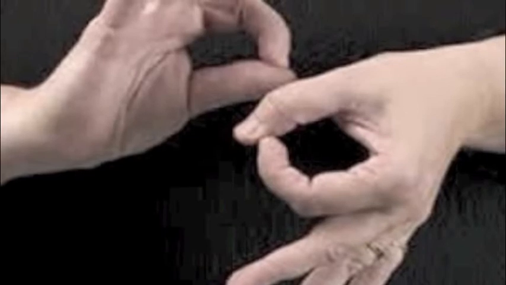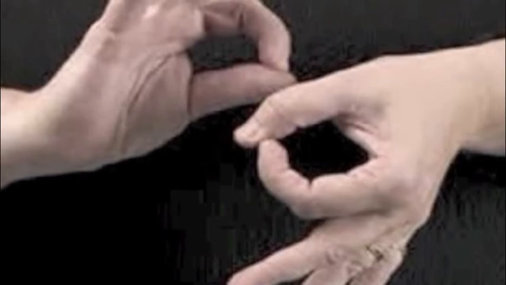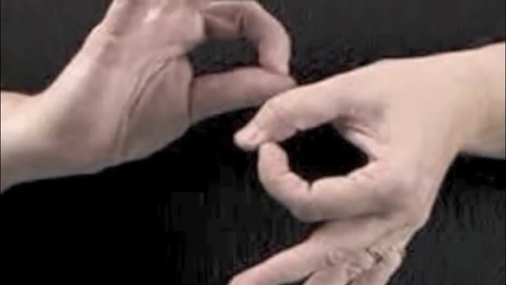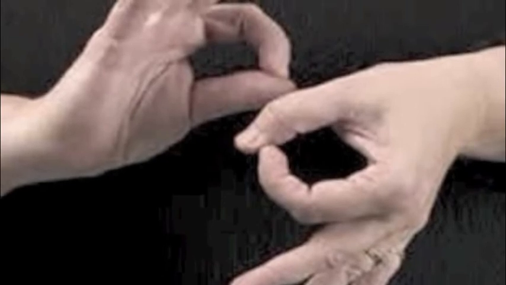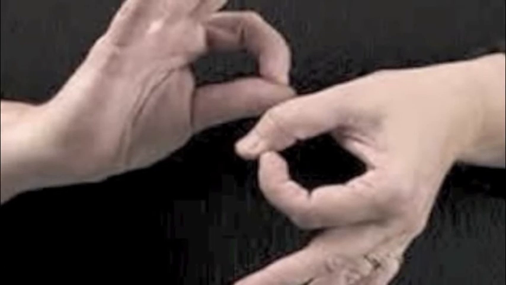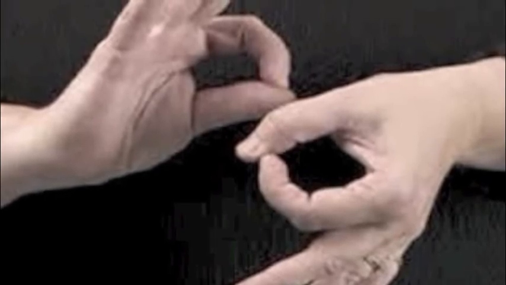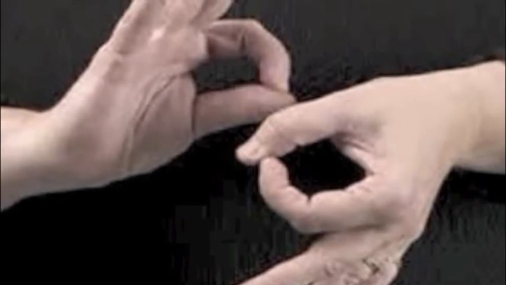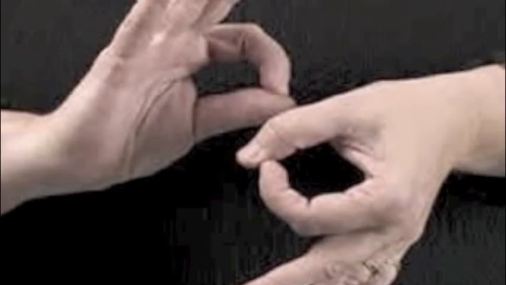AAC methods can include picture symbol task analysis, PECS, which is picture exchange, natural aided language techniques, such as ASL, sign language, and a lot of students might benefit from a combination of learning American Sign Language with other augmentative communication devices.